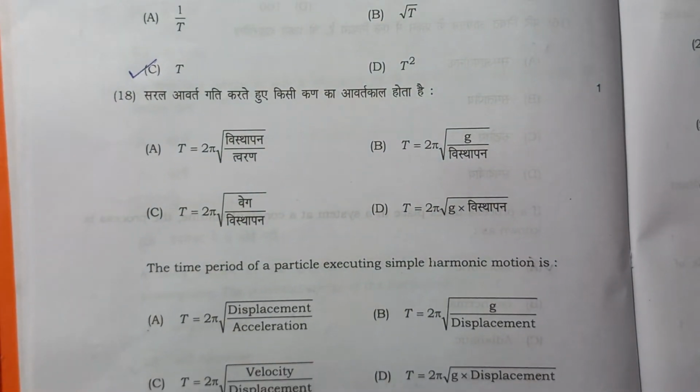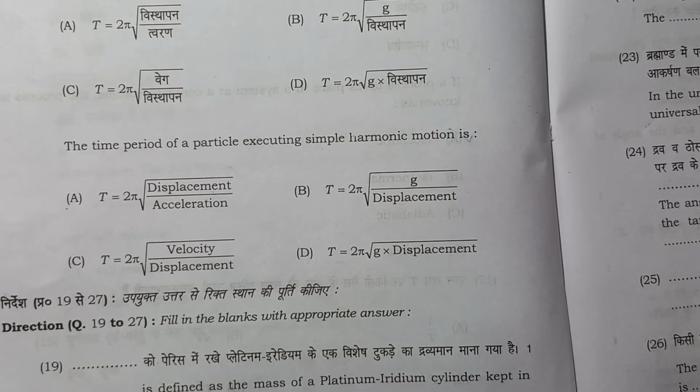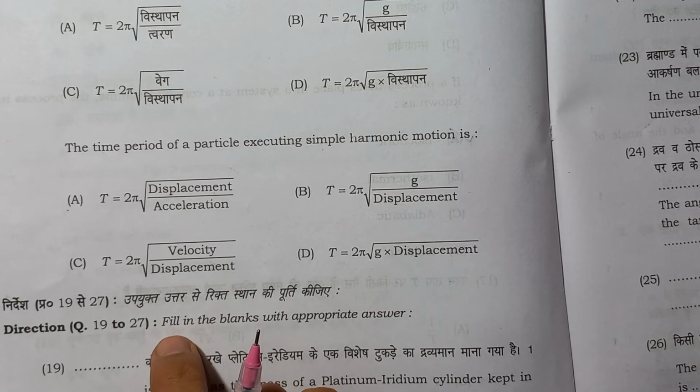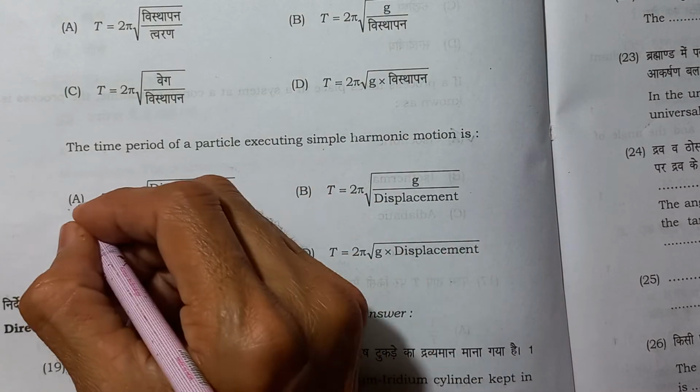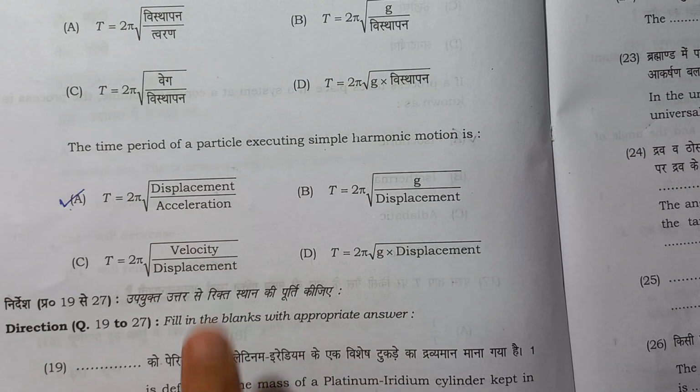Time period of a particle executing simple harmonic motion is, what will be? It's A. Time period will be 2 pi square root of displacement by acceleration.